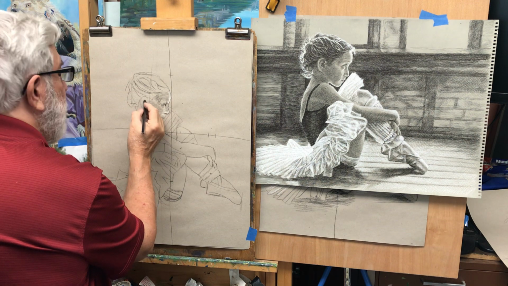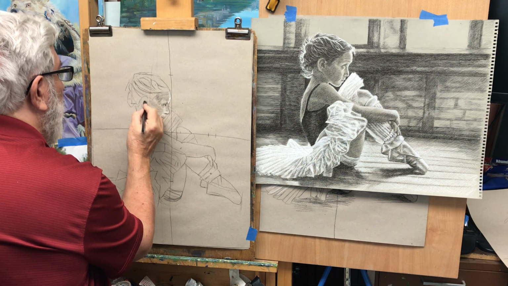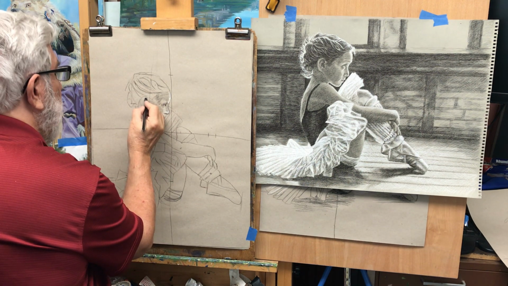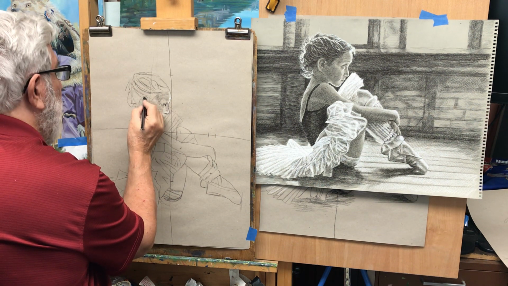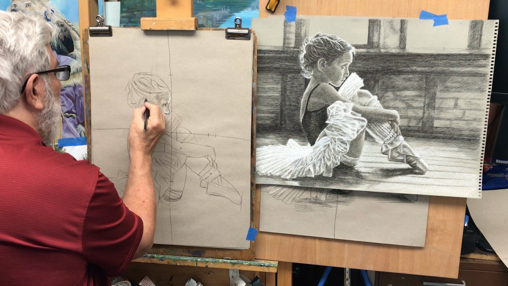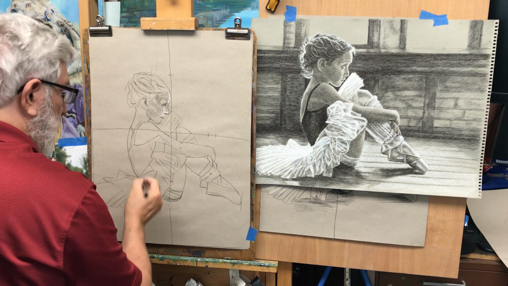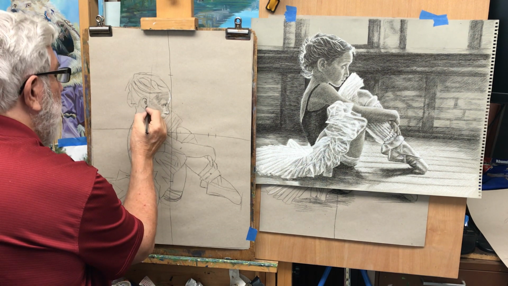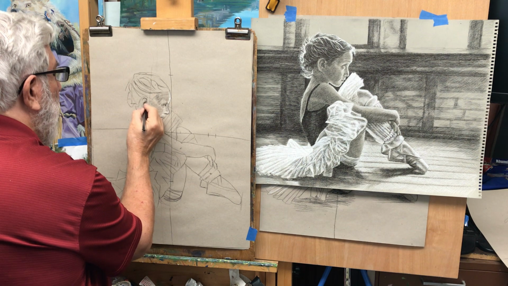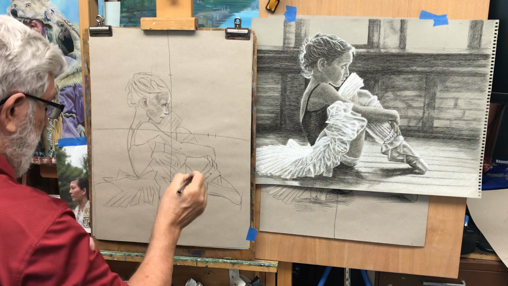All these shapes in this ear are important. Okay, and the shape kind of goes like this. So I'm looking at shape. That's going to help me understand how this person is put together.